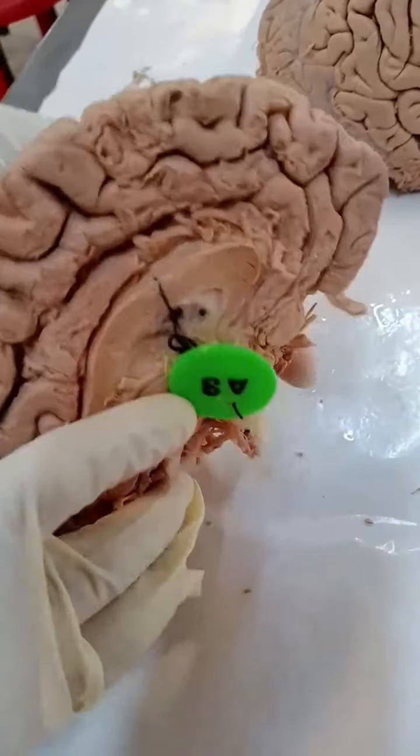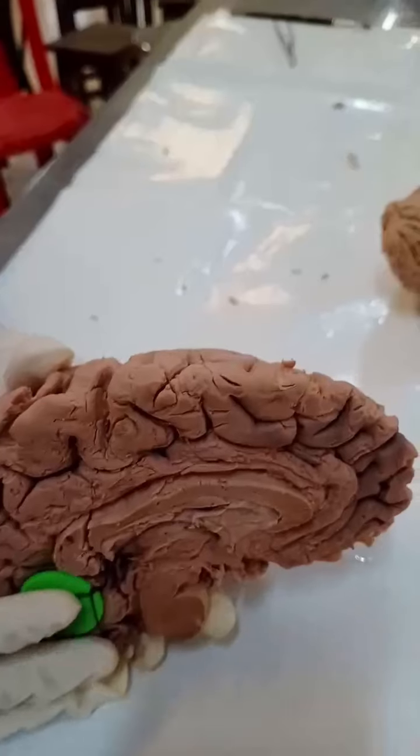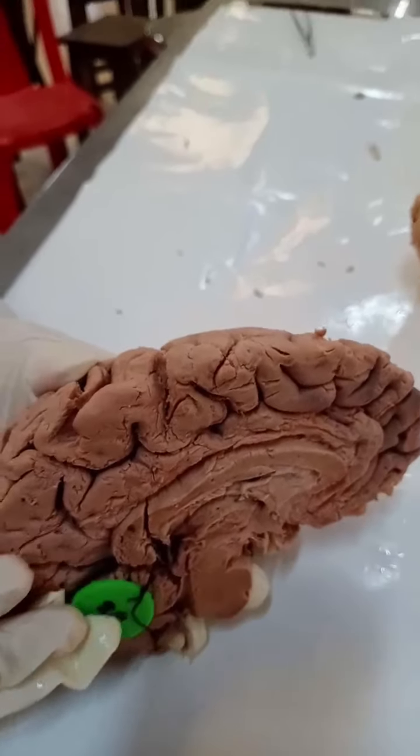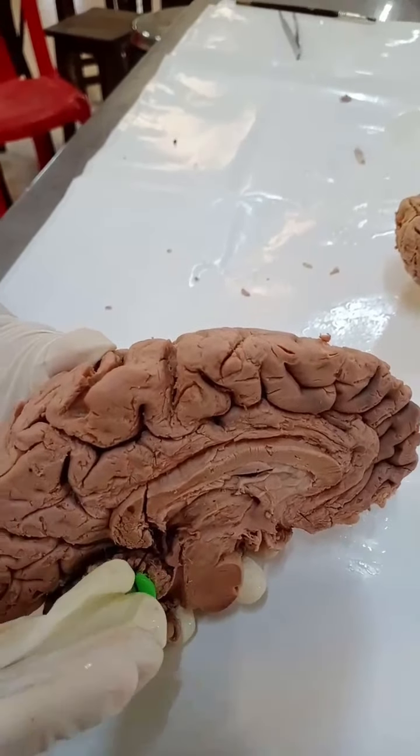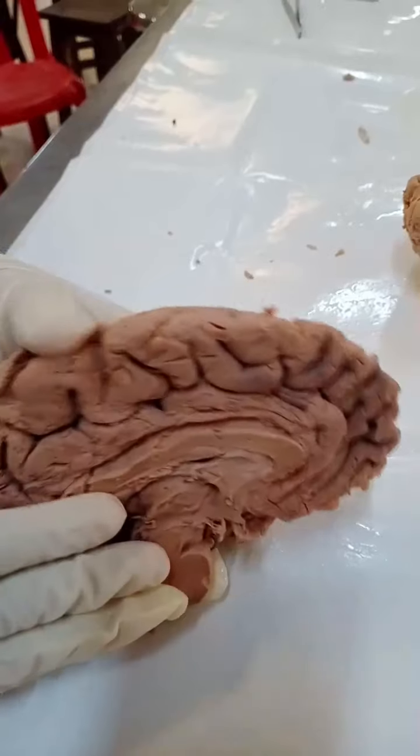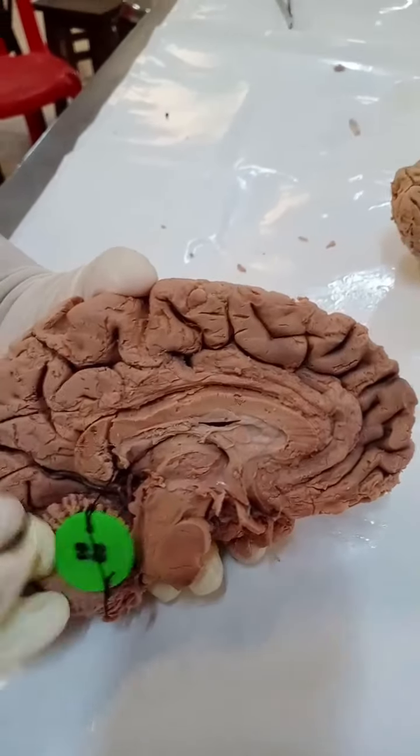So that is about the surfaces and borders. We have to hold it in anatomical position. So for that we should be able to identify which is the medial surface, which is the superolateral surface. So this is the medial surface.